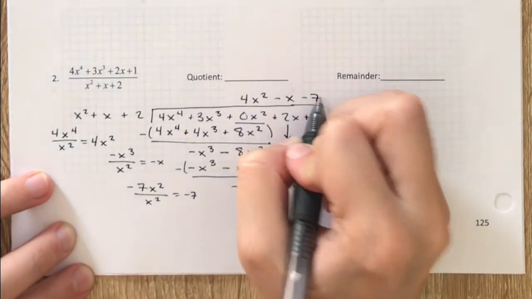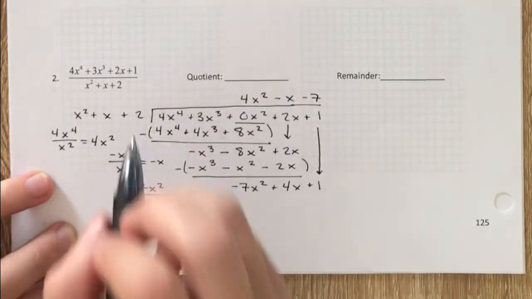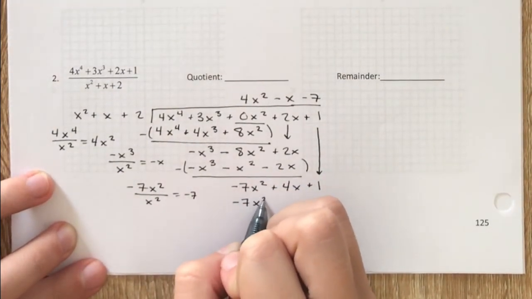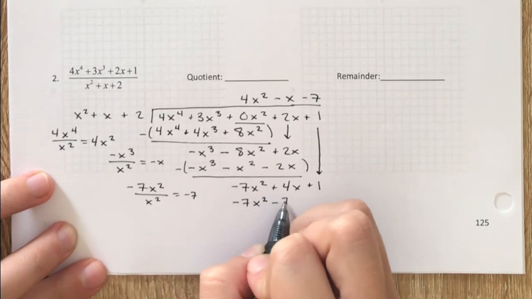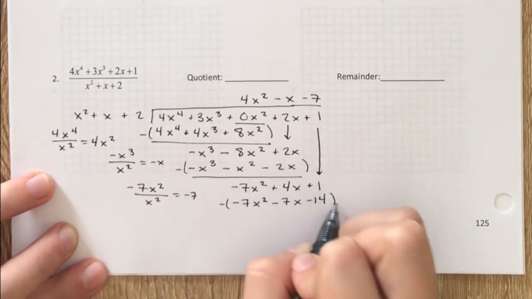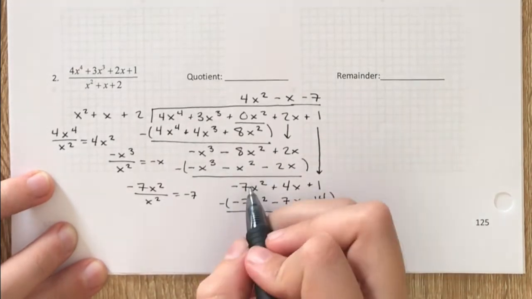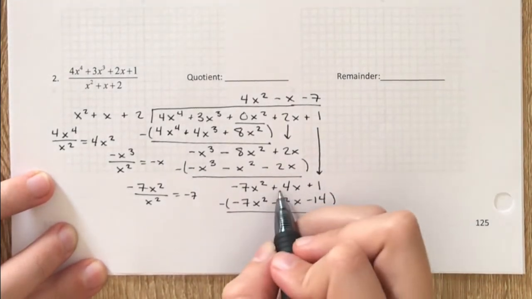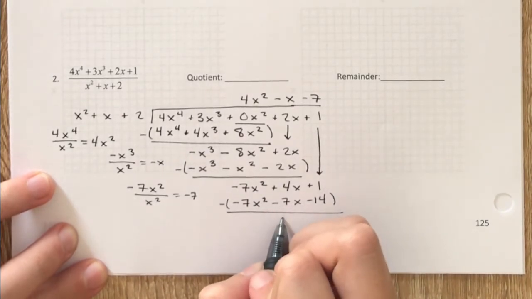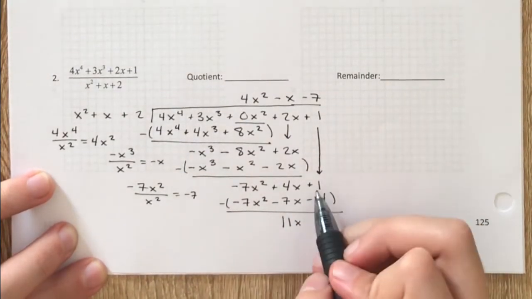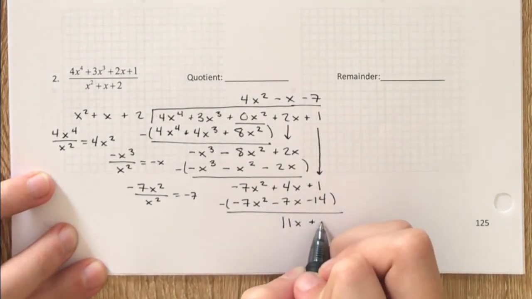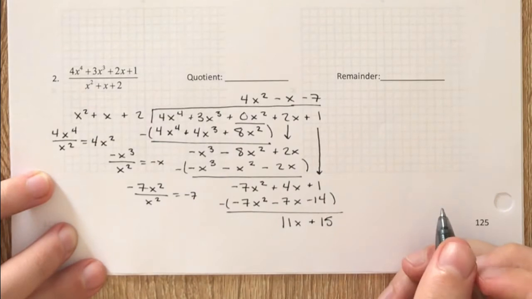So I have negative 7 here. Negative 7 times all this stuff is negative 7x squared minus 7x minus 14. So I subtract it all, and these guys will cancel. I have 4x minus negative 7x, so plus 7x, which is 11x. And then 1 minus negative 14, so plus 14, so 15.